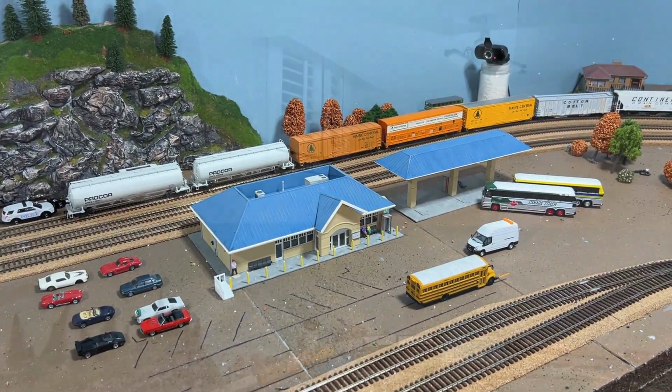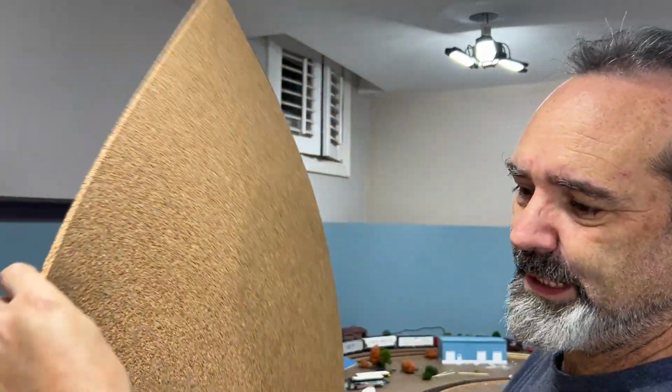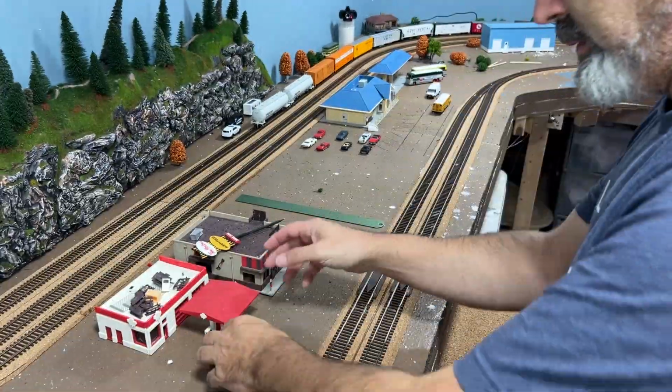Let's see if I've got any cork left. I found the last sheet. It's almost a full sheet, but plenty for what we need it for. So let me clear a space and we can get to work.